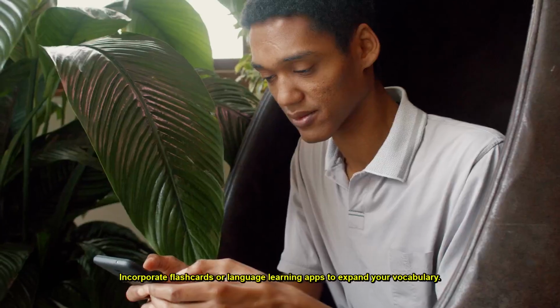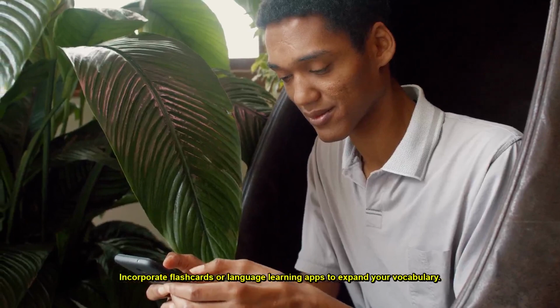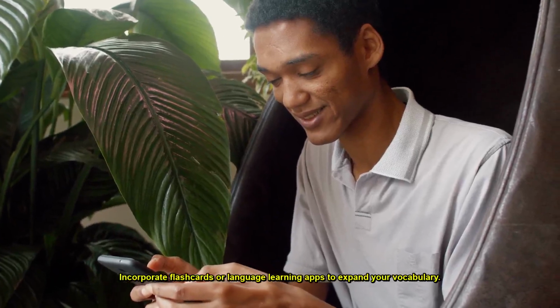Regularly review previously learned material to ensure you retain information. Incorporate flashcards or language learning apps to expand your vocabulary. Seek out opportunities for immersion, such as language exchange partners or online conversation groups.